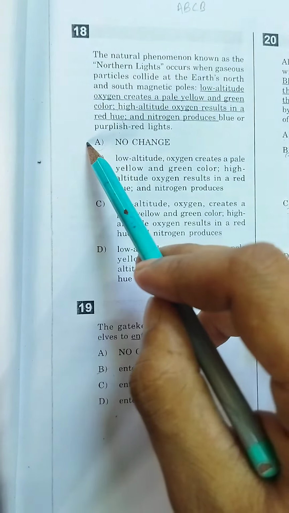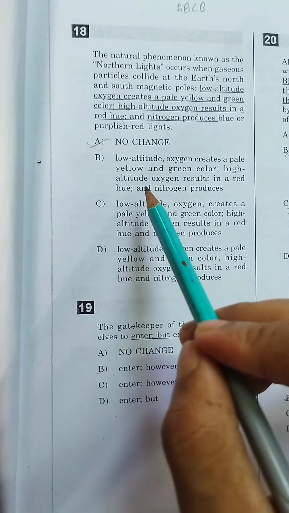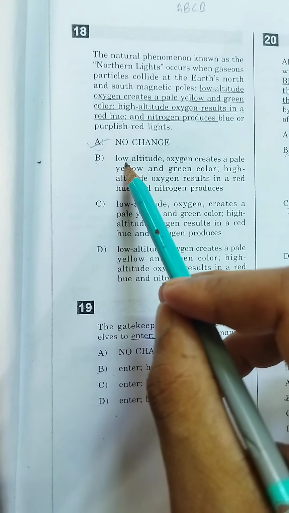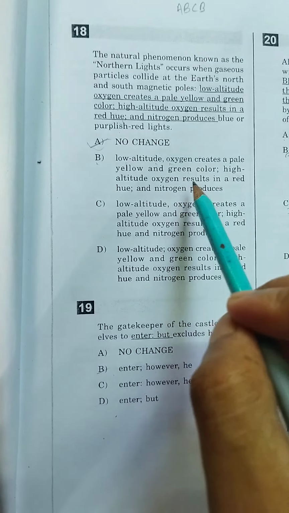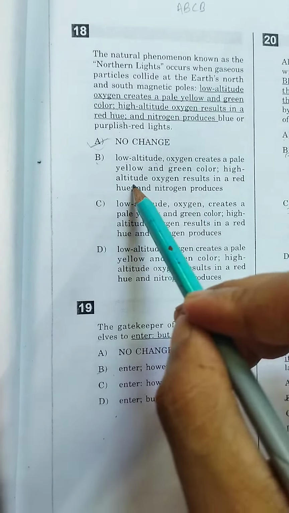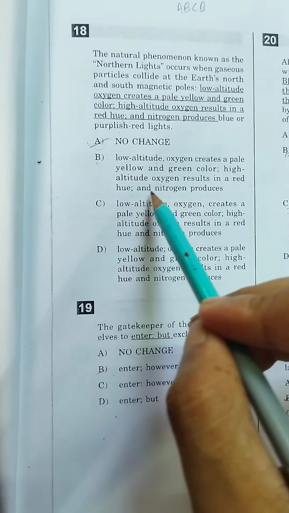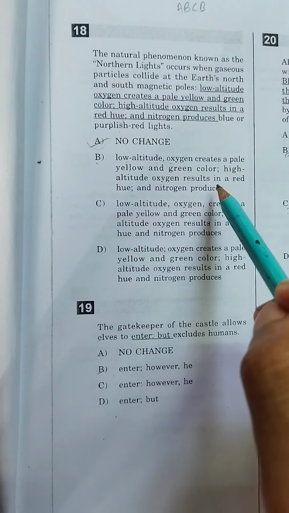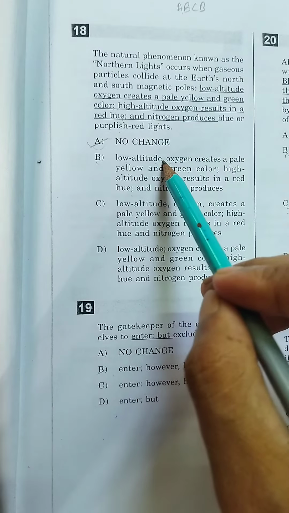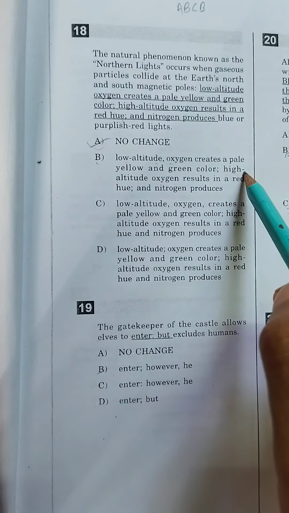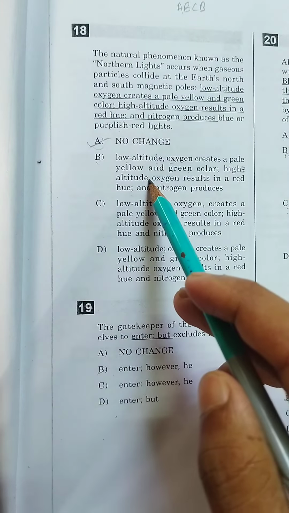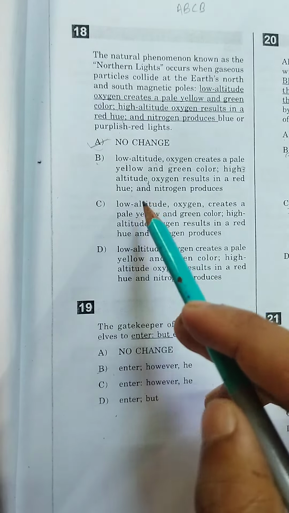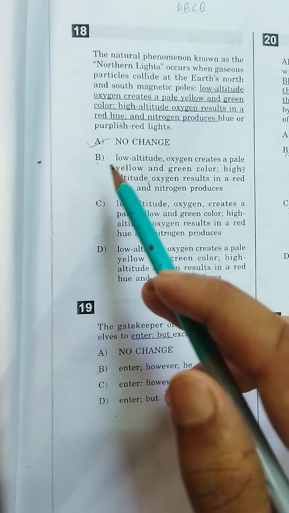So Alpha is already the right answer. But what is wrong in Bravo? Low altitude, comma, oxygen creates a pale yellow and green color. High altitude oxygen results in a red hue, and nitrogen produces. Actually this comma, semicolon is right, but we also need a comma after "high altitude" for Bravo to be right, so Bravo is wrong.